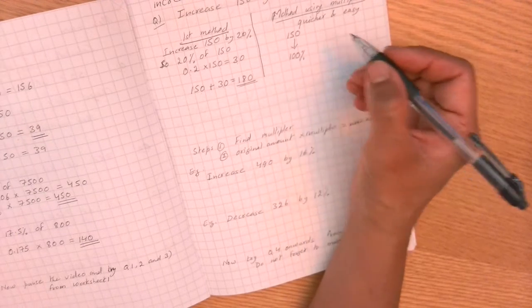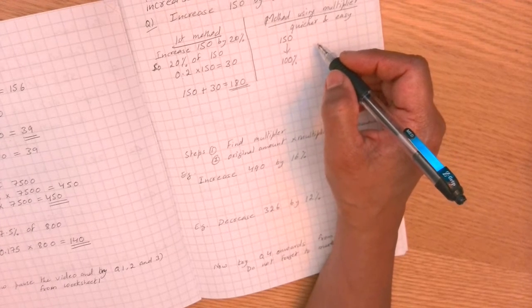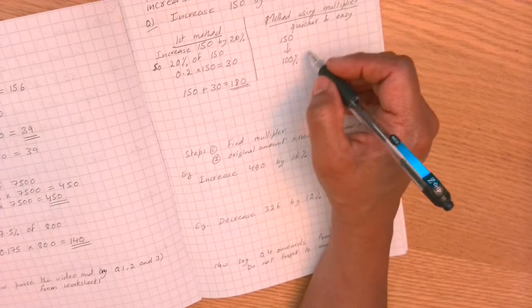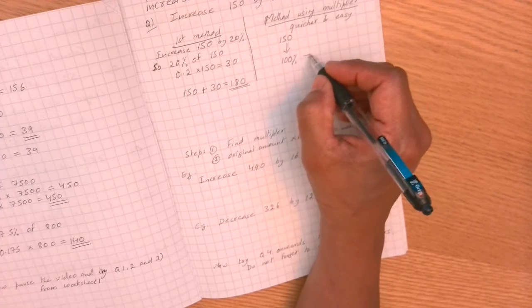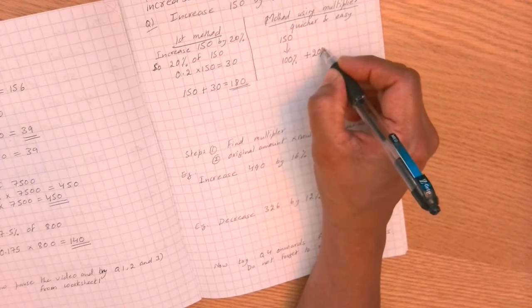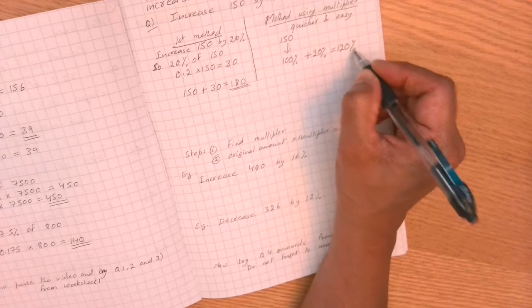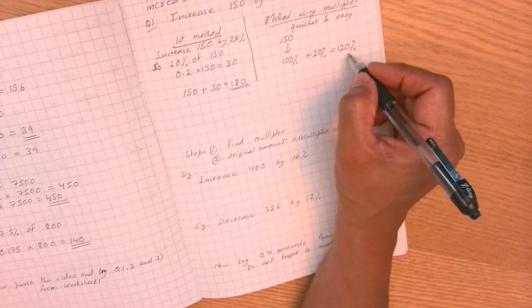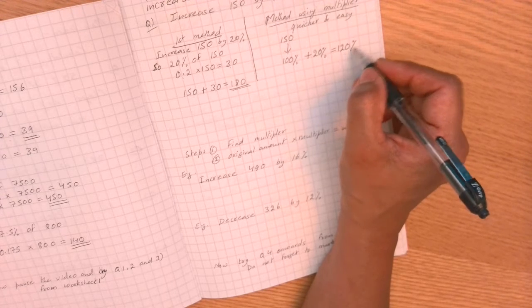I think Mr. Malkin was telling you about this in his lesson. So this is your 100%, and you want to increase it by 20%, and that is therefore 120%. That is the amount you need at the end of your question.